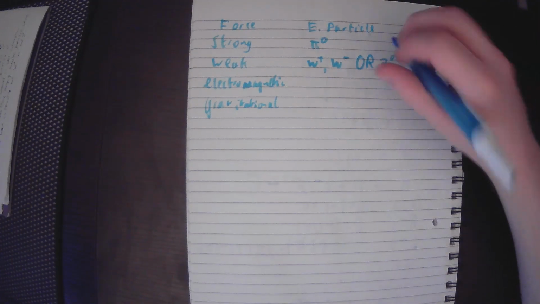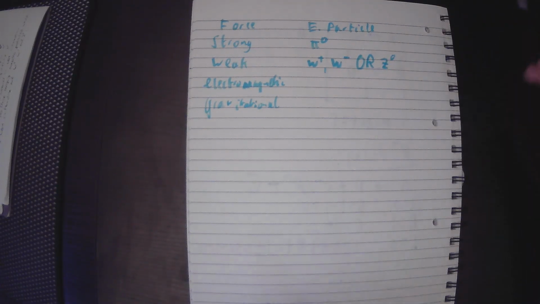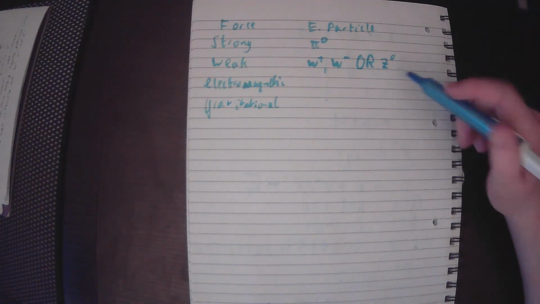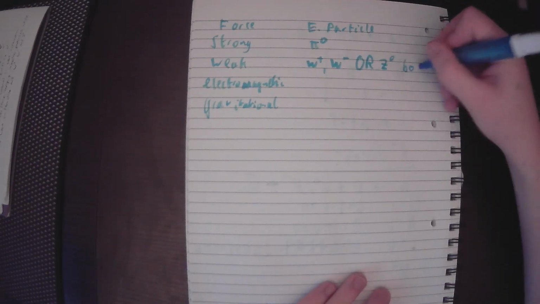I put a line through my Z's because when I'm working with the letter Z in mathematics, it can sometimes look like a letter 2. So I put the line through to denote that it's not a number 2. But that is a letter. That is a Z. So W plus, W minus, or Z neutral boson. I'll just put the extra word boson there for a second.